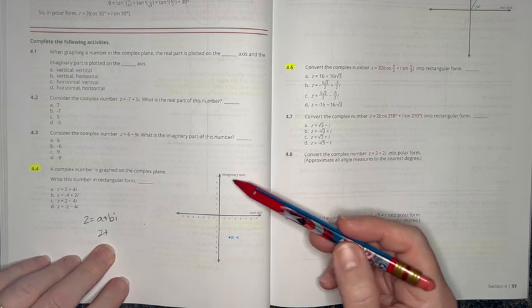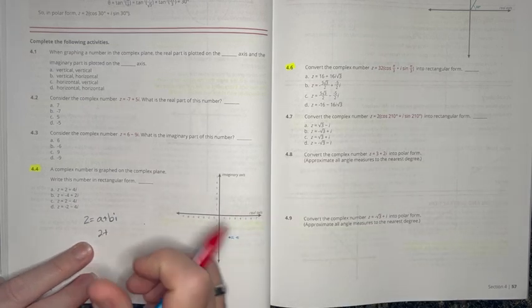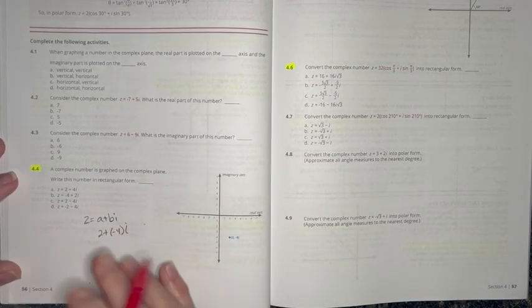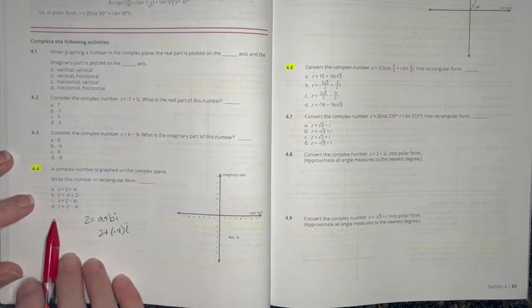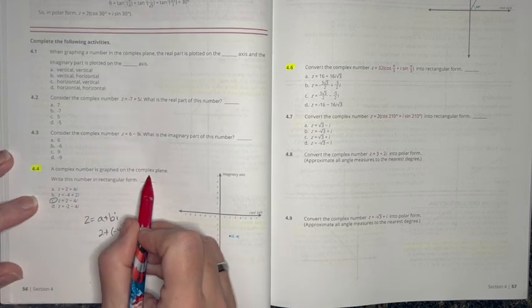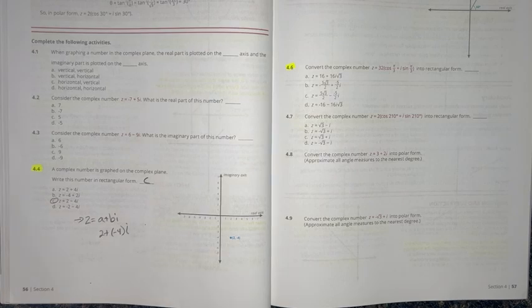My imaginary number is at -4, so that's going to be plus -4i. So there we go. 2 minus 4i, which is letter C. All right, so don't forget the form.